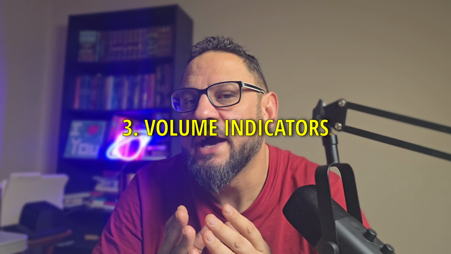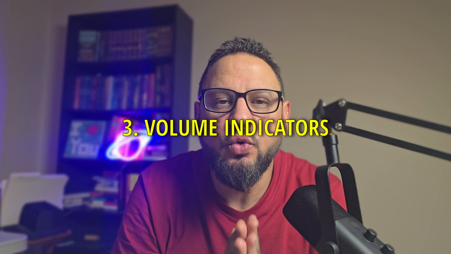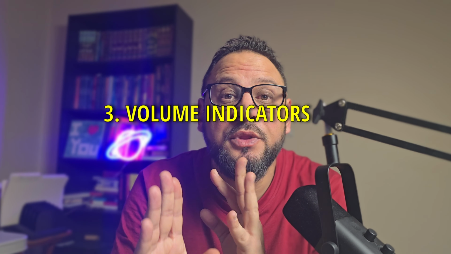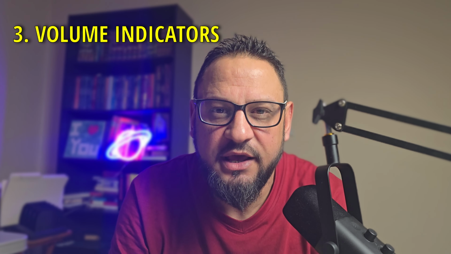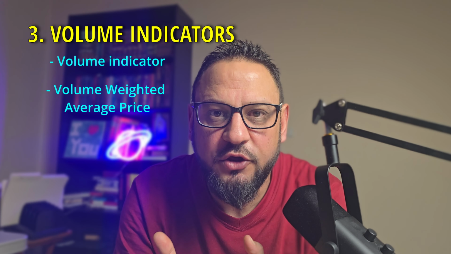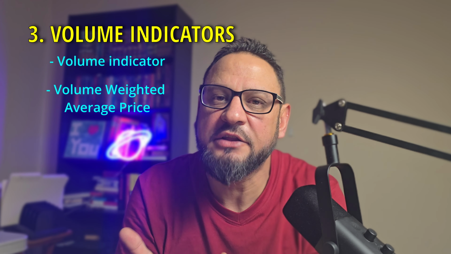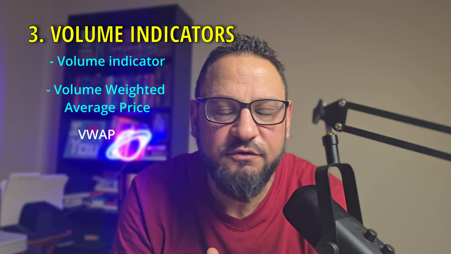The third category is the volume category. I use 2 actually. The volume, and the VWAP, which is the volume weighted average price. It's basically a volume indicator that factors in the price. I use it for day trading. I don't use it for swing trading.